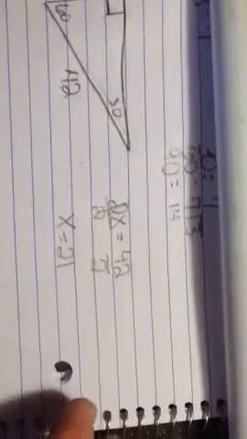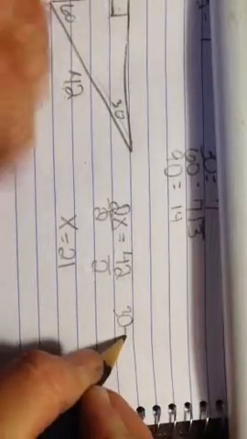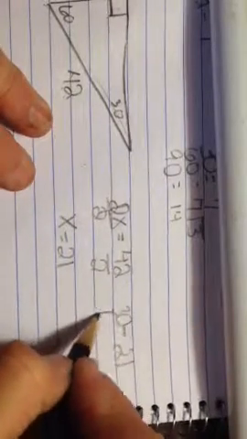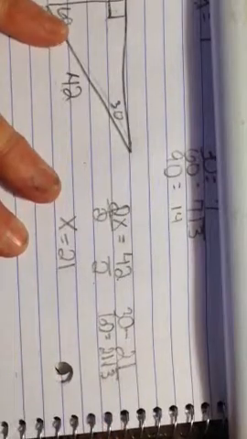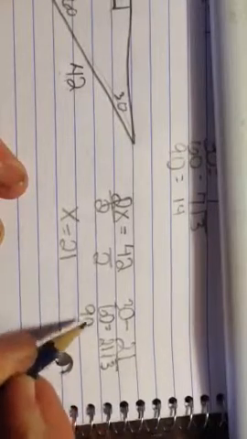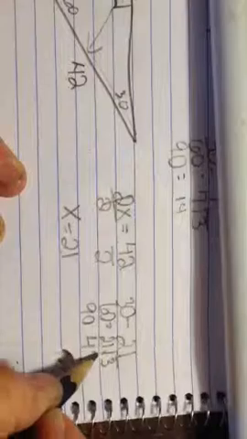So now let's plug into our patterns. 30, our pattern is x. So 30 would be 21. 60 is x square root of 3. So x is 21 and the square root of 3. And 90 is 2 times x, or we know that it's across, so 90 would be 42.